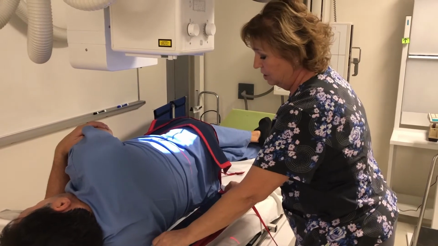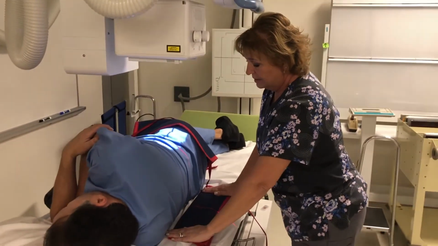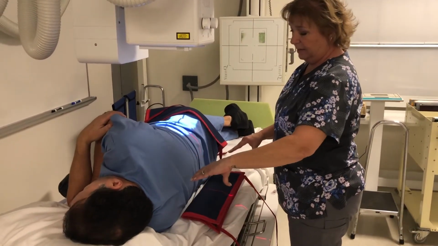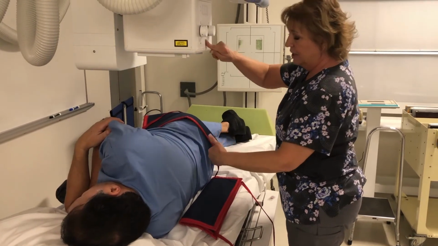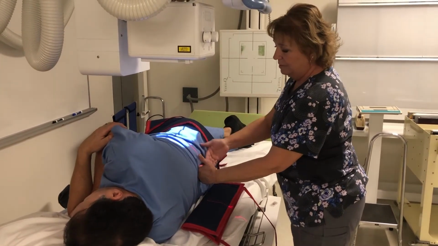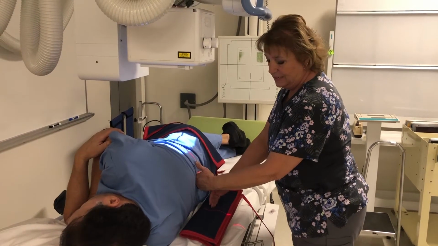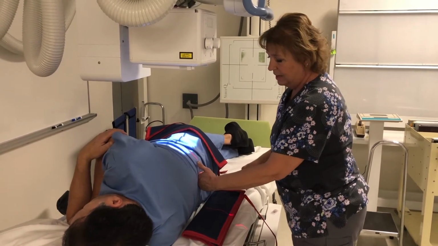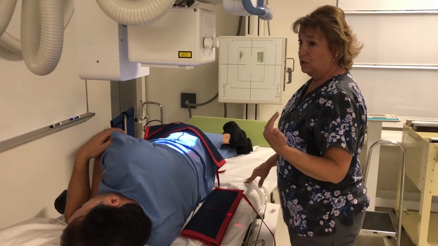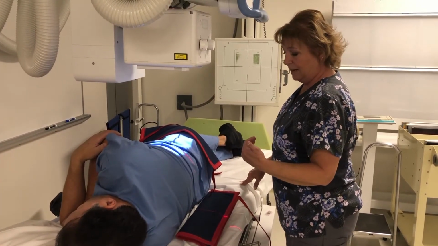So one of the things you can do to block the scatter is to put lead shielding right behind the patient, and that will absorb the scatter radiation that his body is creating and prevent it from hitting the image receptor. So it drastically improves image quality.